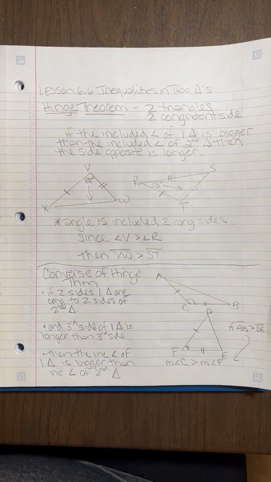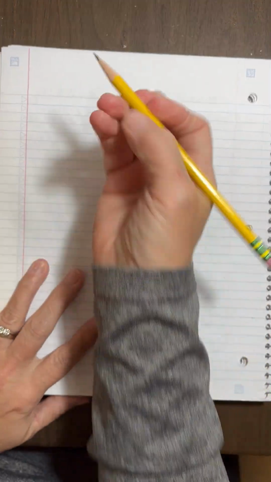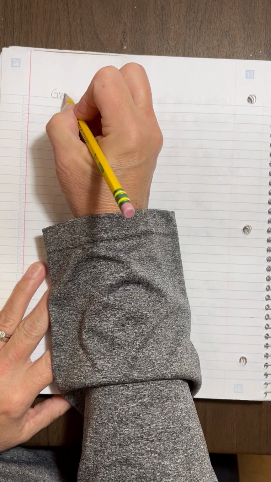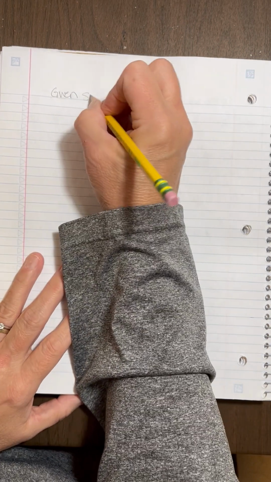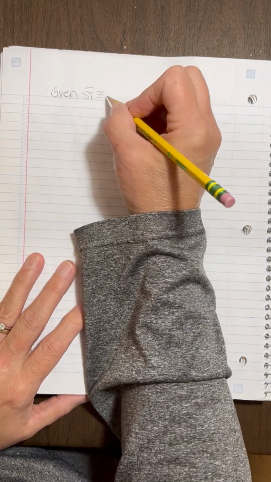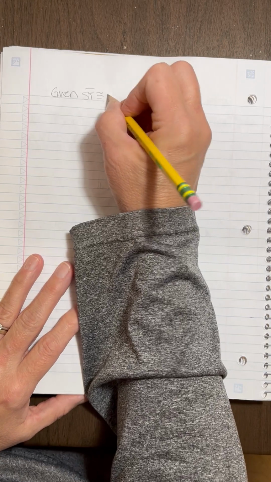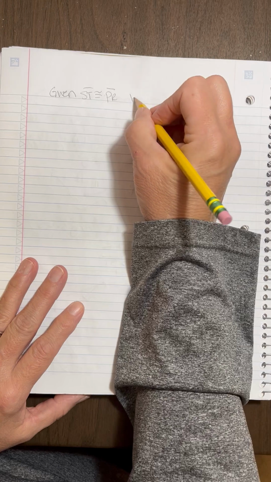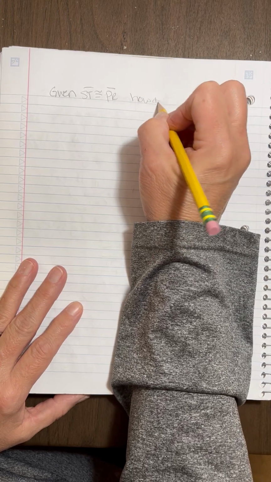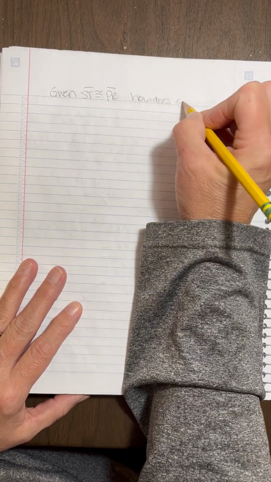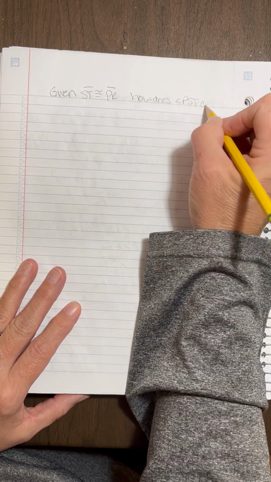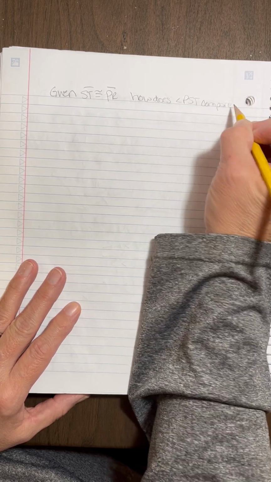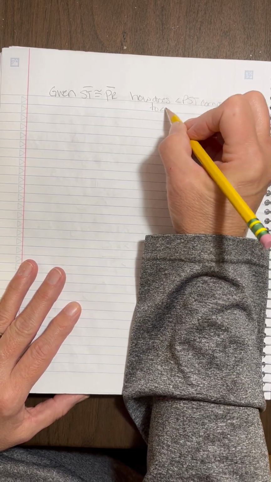All right. What types of questions will you see this with? Well, if you are given that ST is congruent to PR, and we have to compare how angle PST compares to angle SPR.